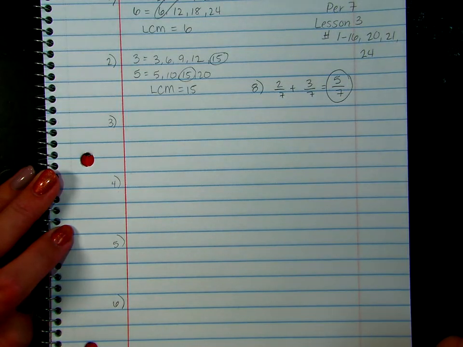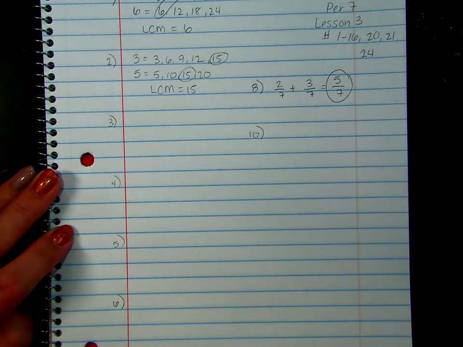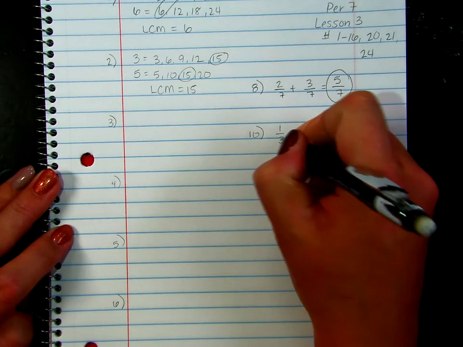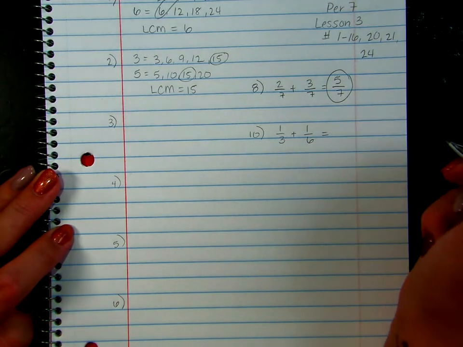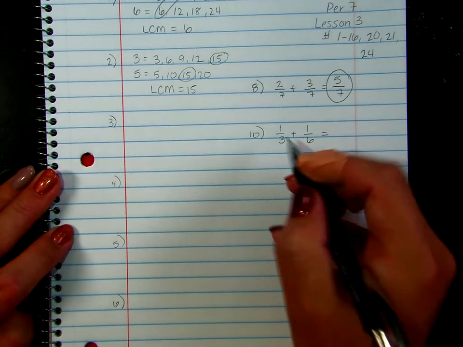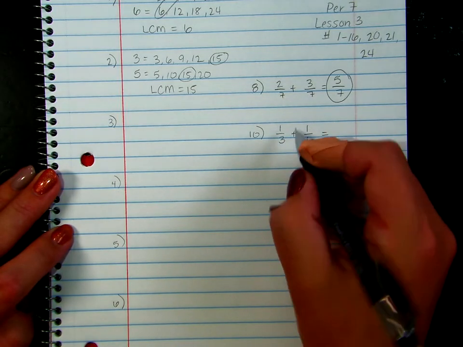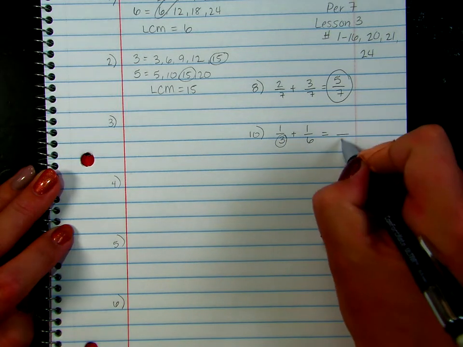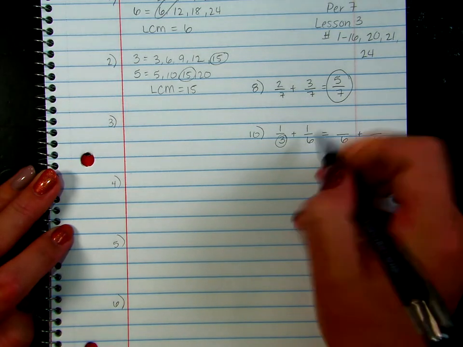Now I also said I was going to do number 10 with you. So I'm going to leave myself a line, and then I'm going to continue. Okay. Next up, I'm going to have 1/3 plus 1/6. What I want is for there to be a common denominator, and in this case, I don't have that. But a number that both 3 and 6 can go into is 6. So I only have to change one fraction, and that is my 1/3 here. I'm going to make both of these with a denominator of 6, because my 1/6 is already there, I'm going to just add that up top.